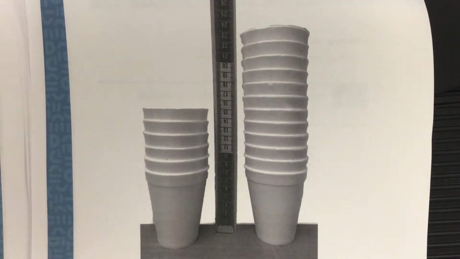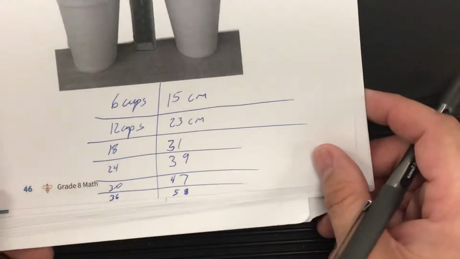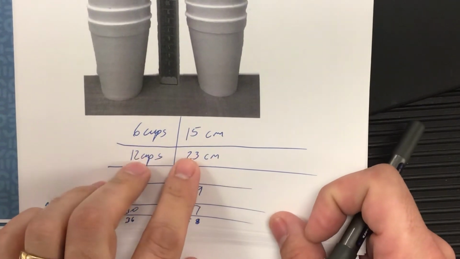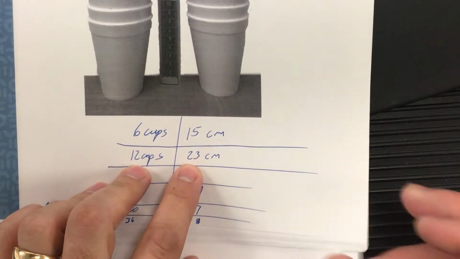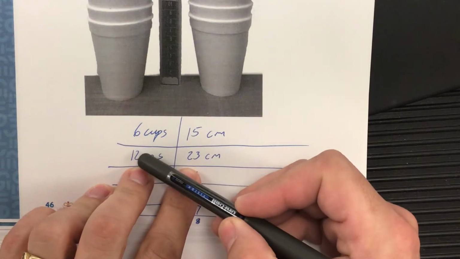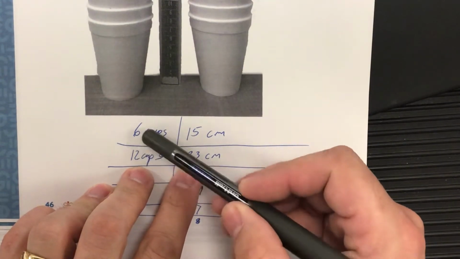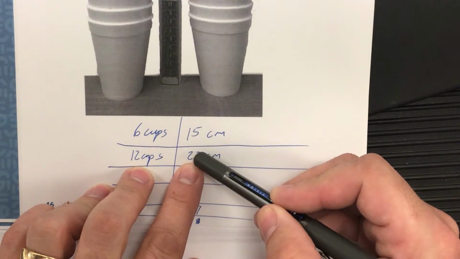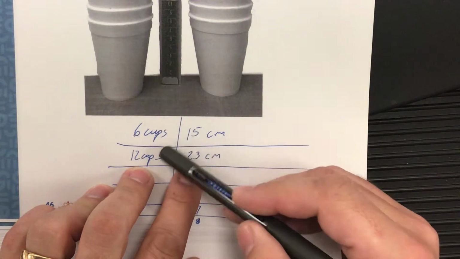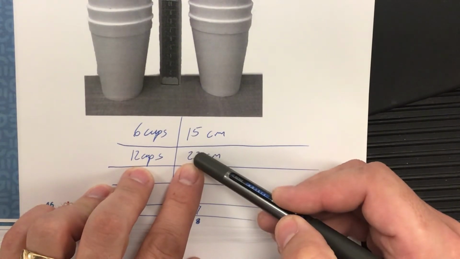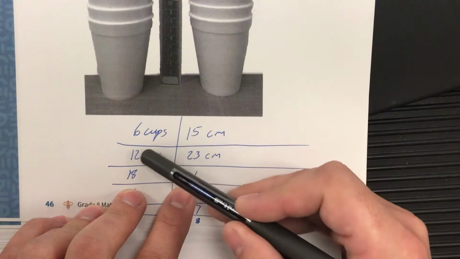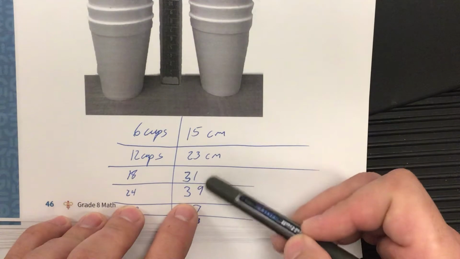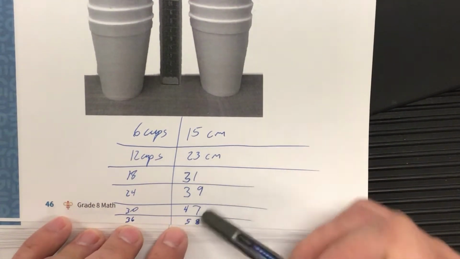All right. Just to kind of show you some information, I just put it into a table. 6 cups, it told me was 15. 12 cups was 23. So my cups right now are increasing by 6 cups, and this one's increasing by 8 centimeters. So I just kept that pattern. 6 cups would again increase at 8, again at 8, again at 8 until I got over 50.